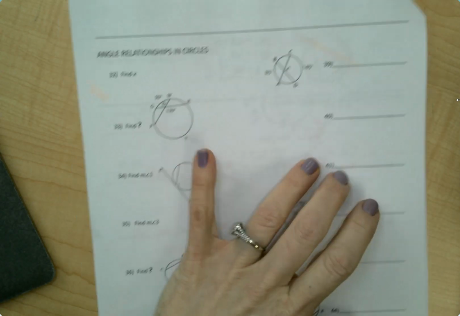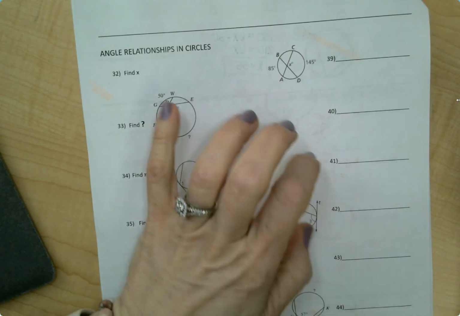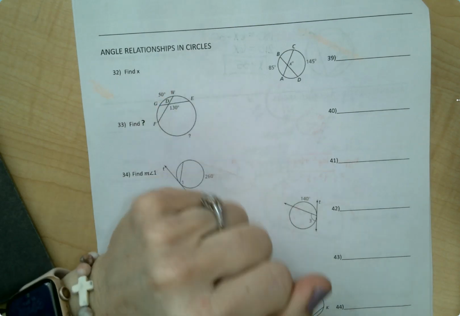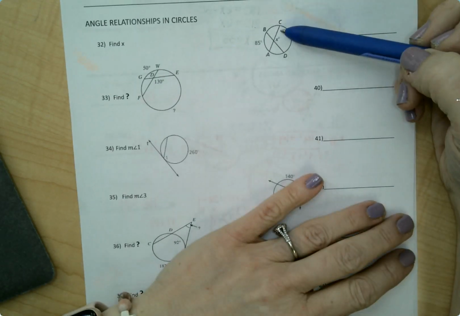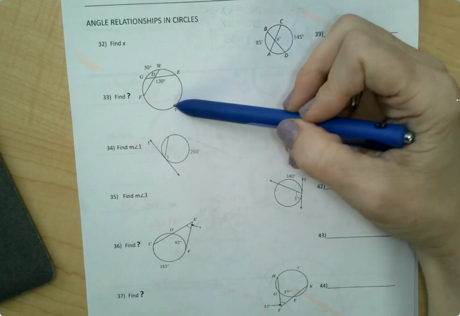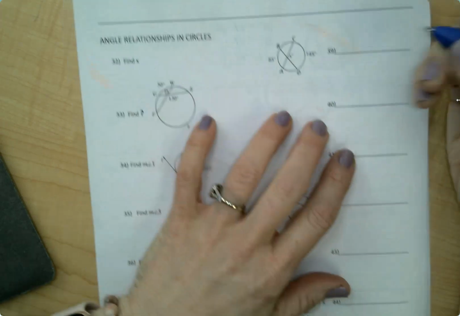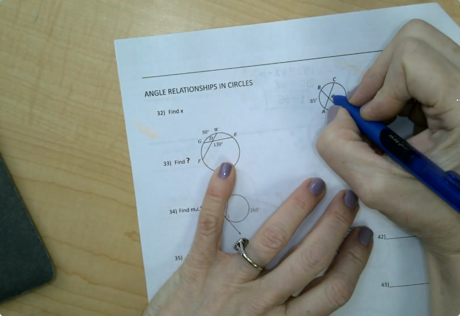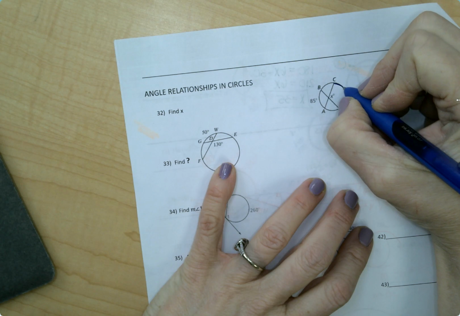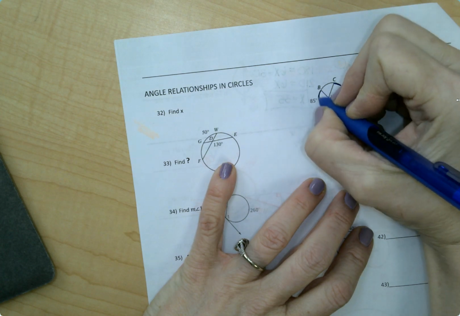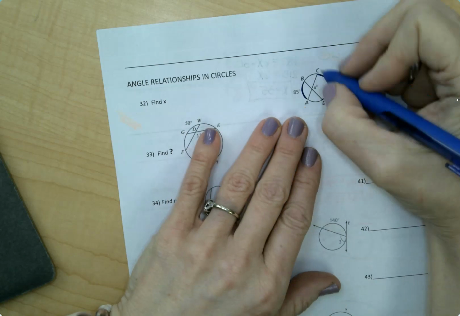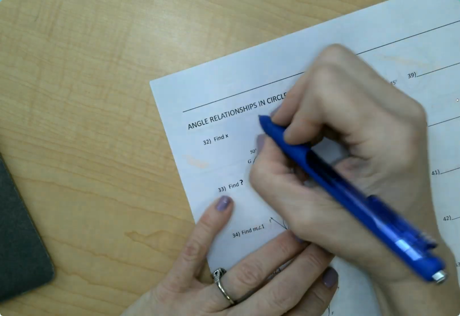Okay, this is the last part of the review for Unit 9. This is going to be angle relationships in circles. So these two right here, these are chords. And so with chords, we know that we have a larger arc and a smaller arc. And we're going to add those together and divide by 2, right?